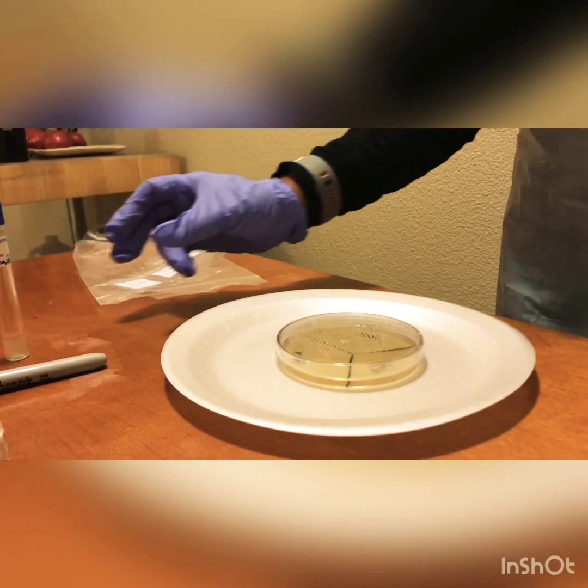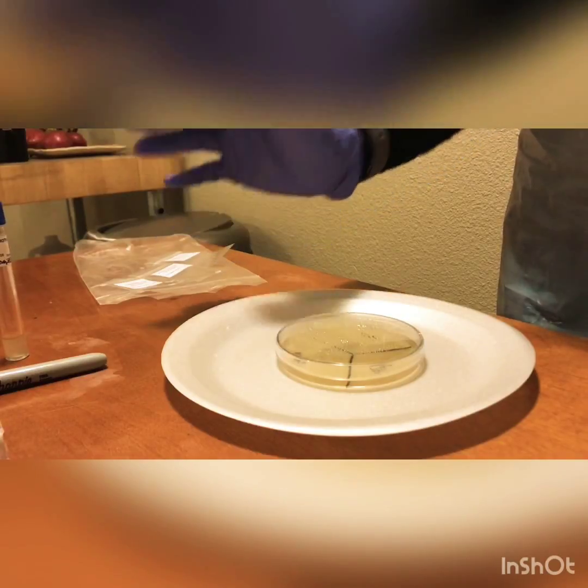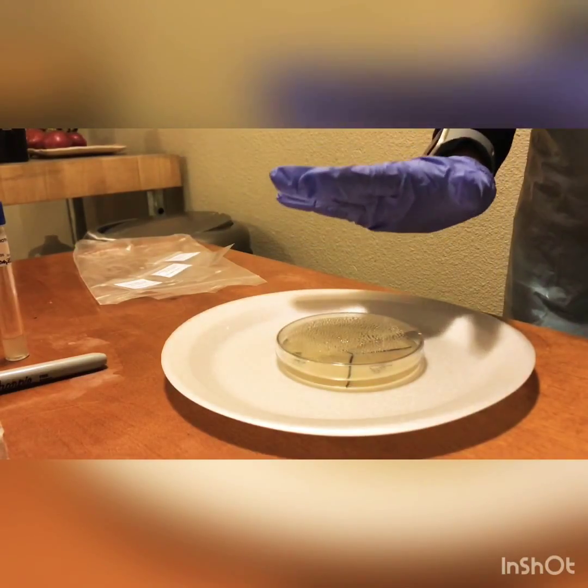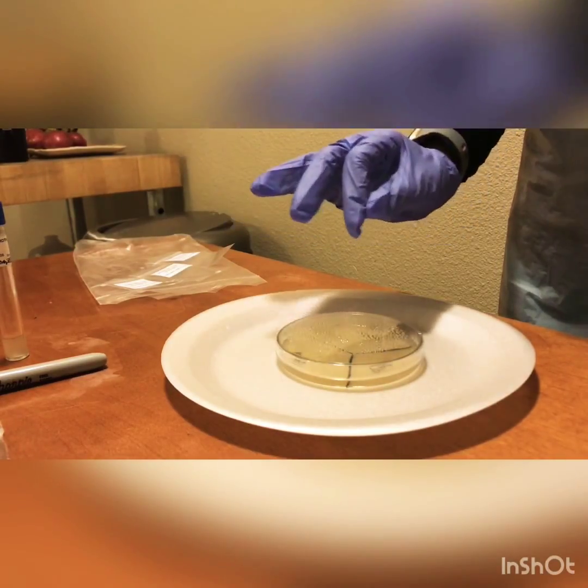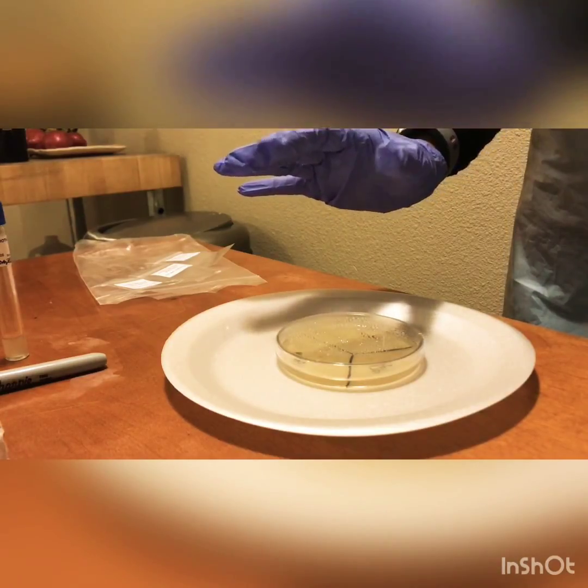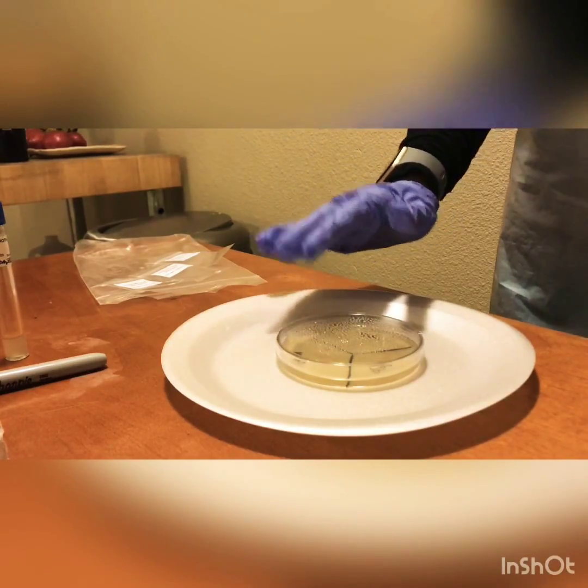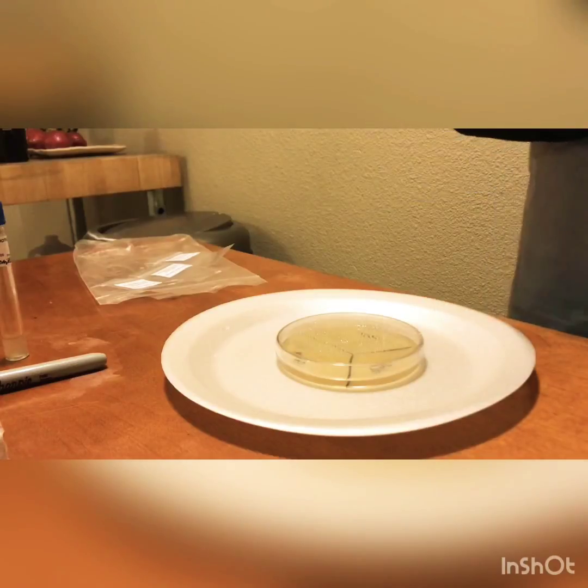So at this time we're just going to leave our agar plate here and let it rest for the next hour or two. I'll come back and check, and if it's dry we can move forward with the next part.